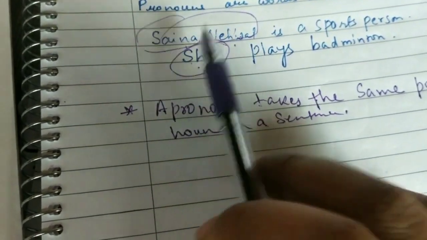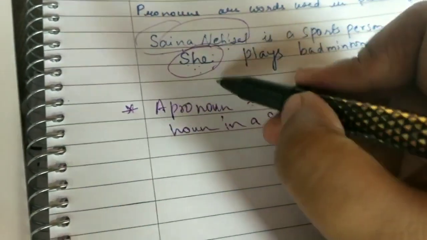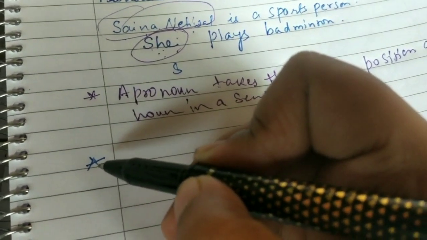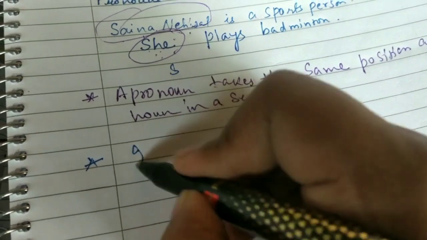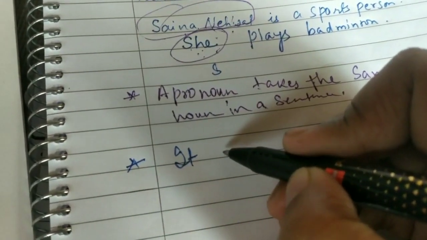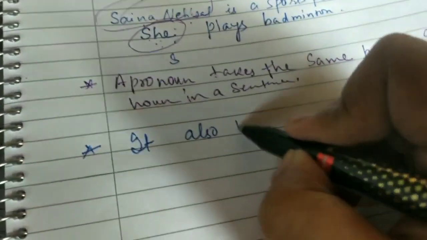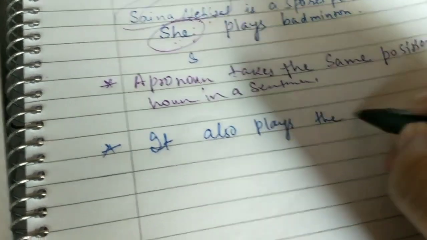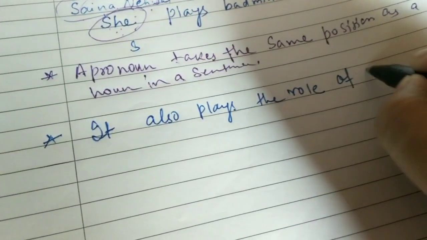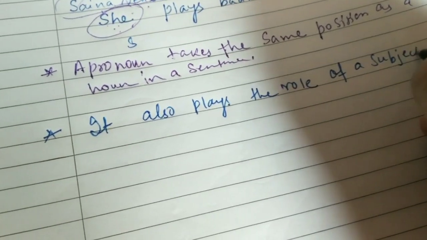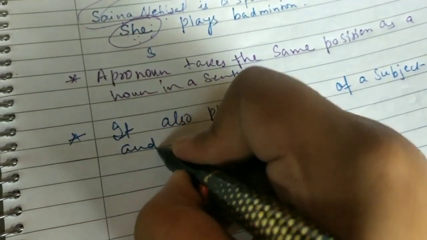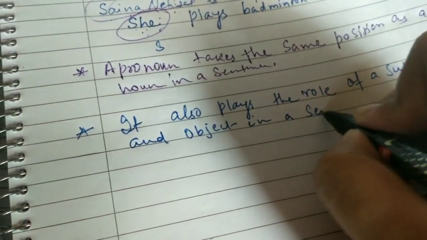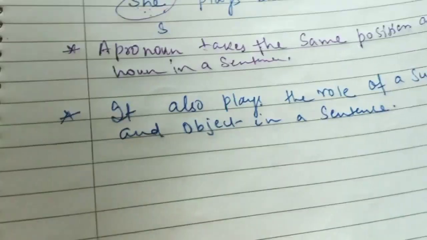Here you can see she plays the role of a subject. Okay, so it plays the same role in the sentence, either subject or object, like a noun. I hope it is clear to you.